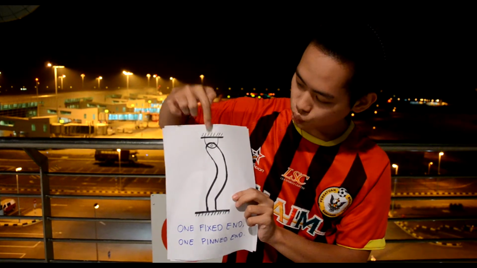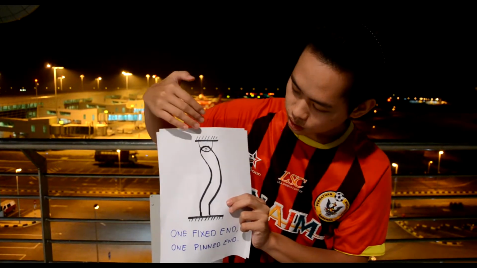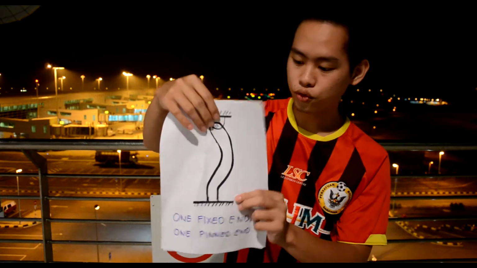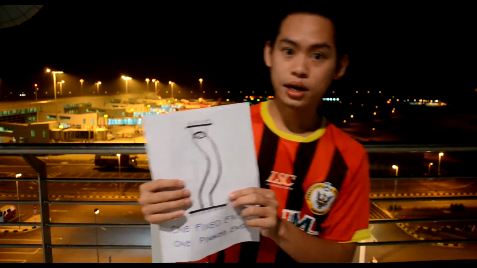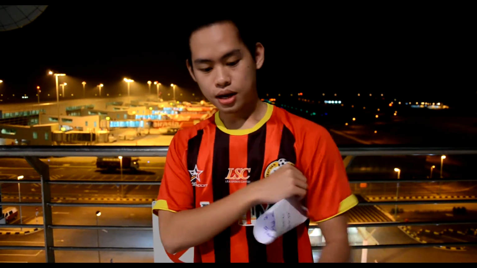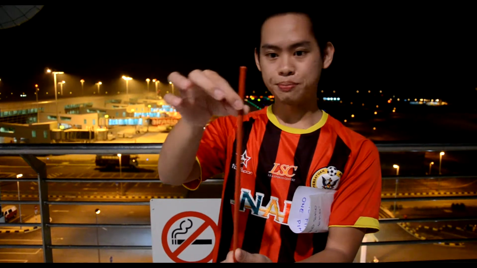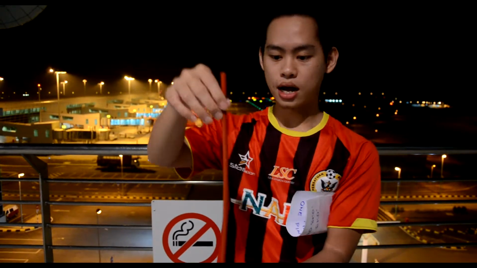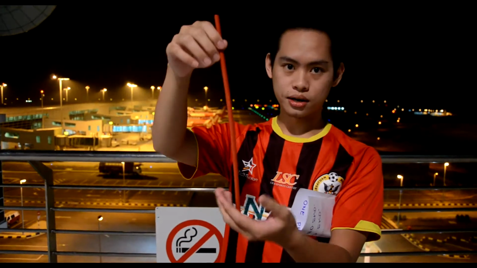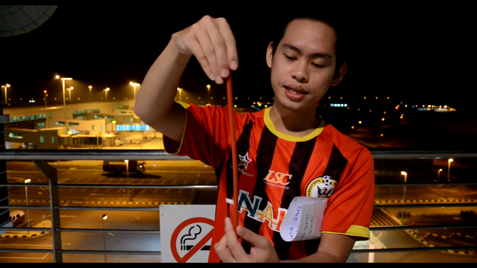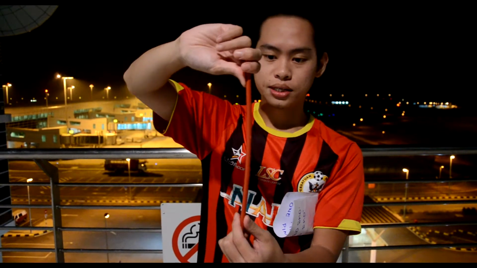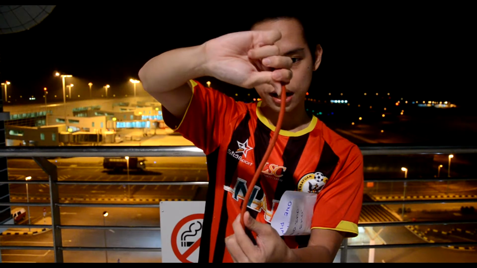What happens here is when the force is applied on both, the column itself will become slightly bent, as you can see here. Let me show you an example. Here, this piece of plastic. Let's say we have a fixed and a pin end here. Where the force is applied on both sides, it will create a bend, just like this.